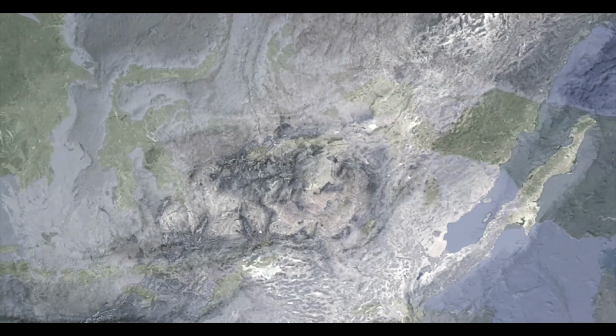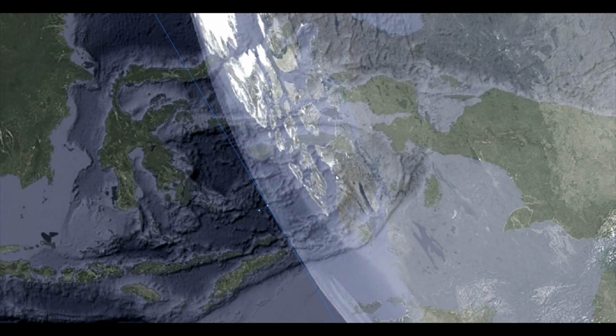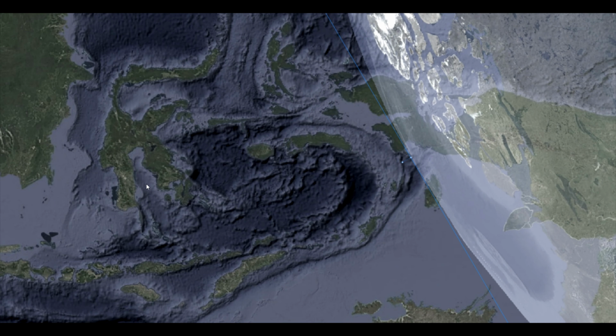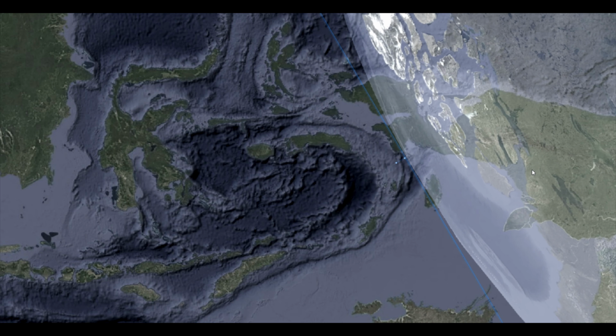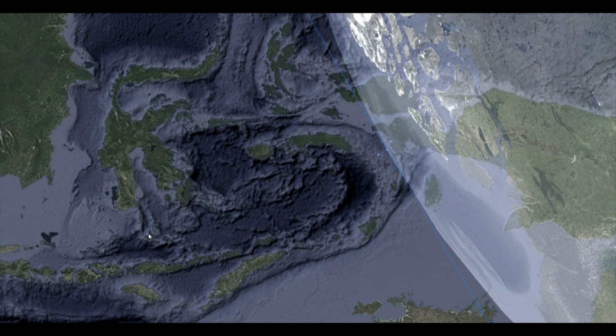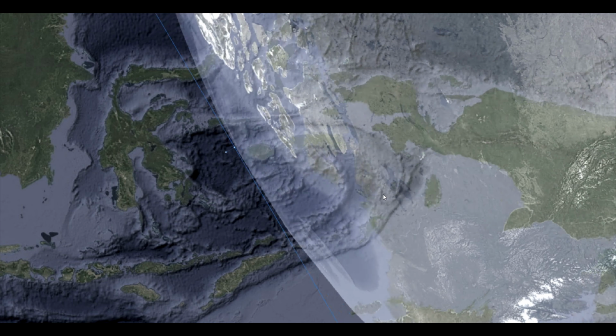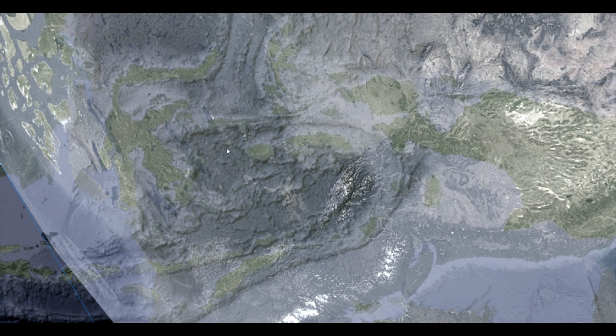Look at that. You want to see what Yellowstone Park did in the past? This is it. Yellowstone Park, the Grand Canyon, and the California Basin are the result of a vortex that's spinning.